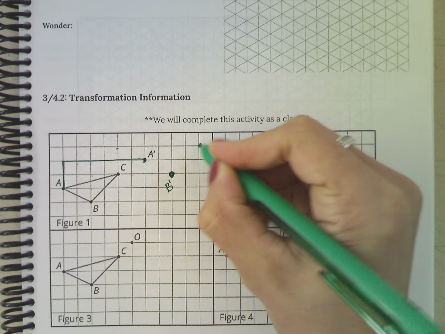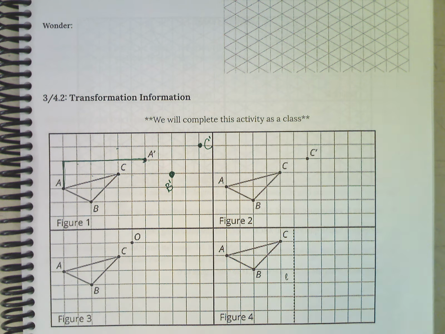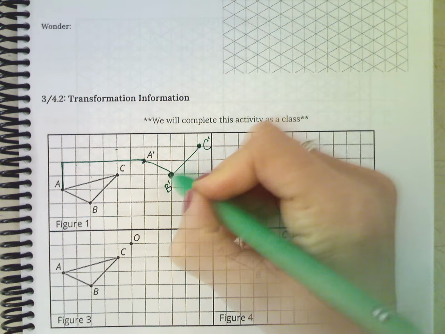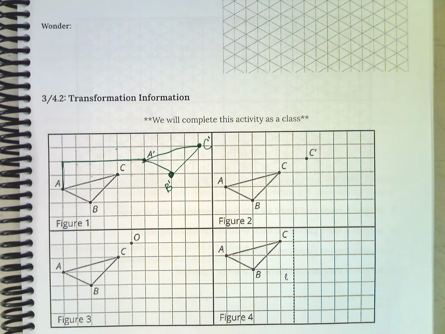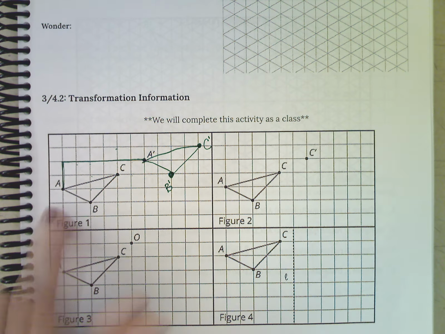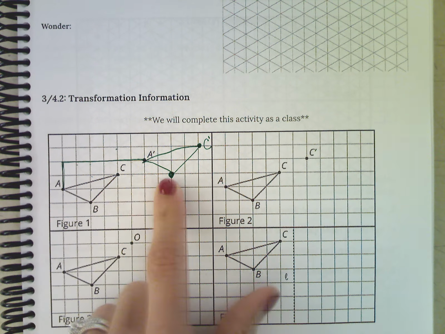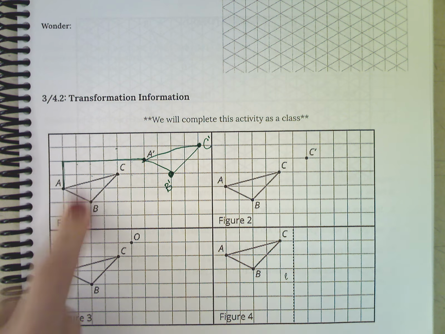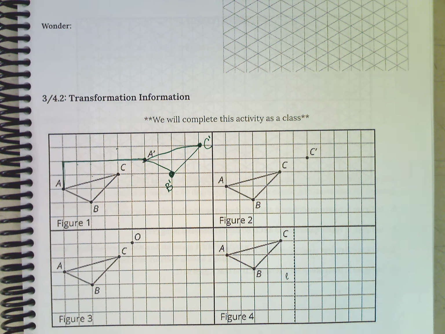Plot that new point, label it C prime, and then I'm just going to connect my points. And there is triangle ABC translated to A prime's location. So all I did was I just slid it up and over to get that new one. And the lines do not have to be perfect by any means.